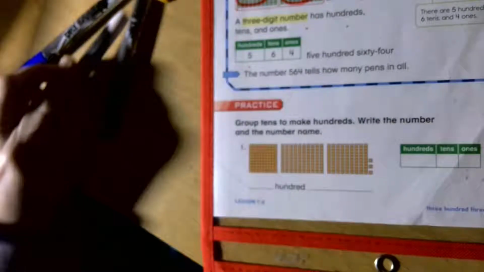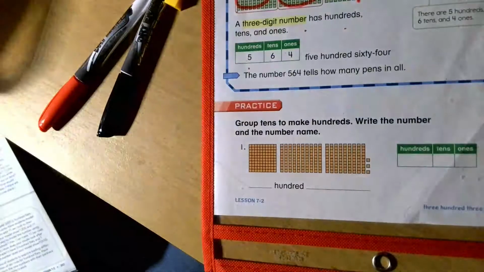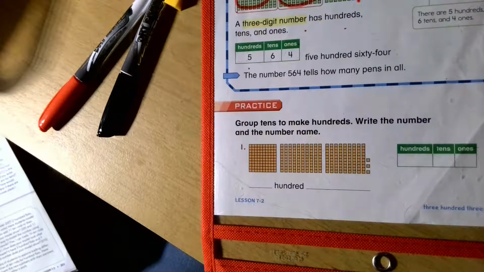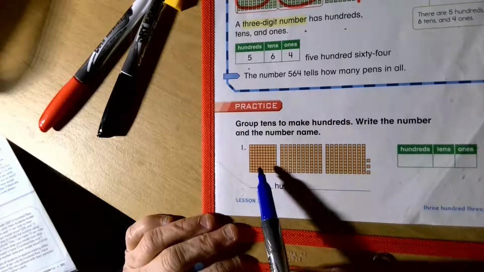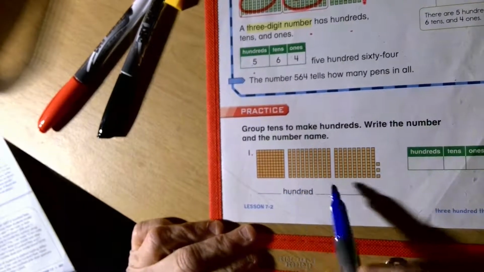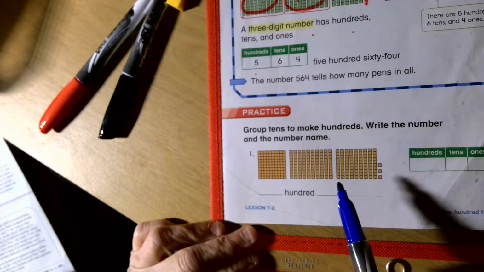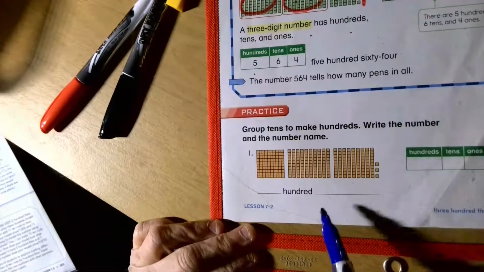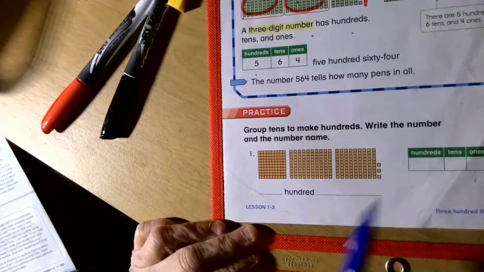Okay, let's look now at the first problem. It says group tens to make hundreds. Write the number in the number name. Now, we have 100 here, but can we make 100 out of here? How many tens do we need to make 100? Say it out loud. 10. So if we have 10 tens, we can make a group.